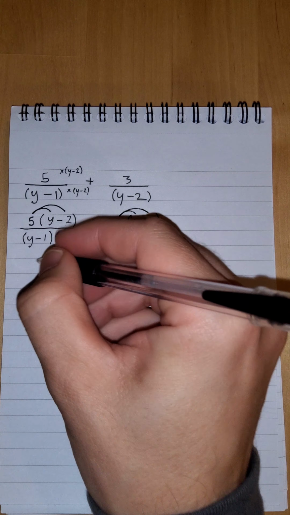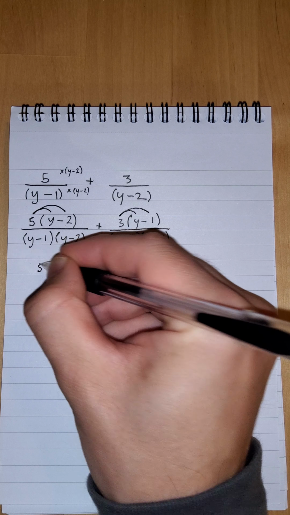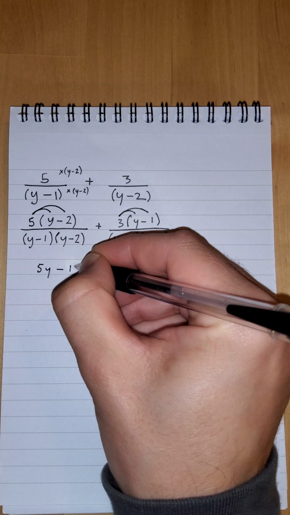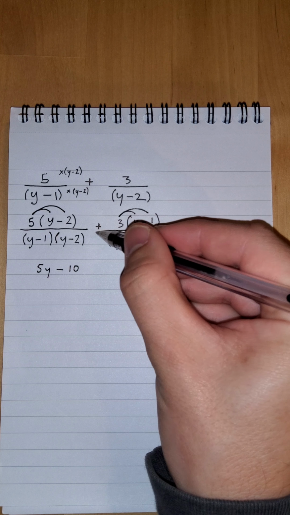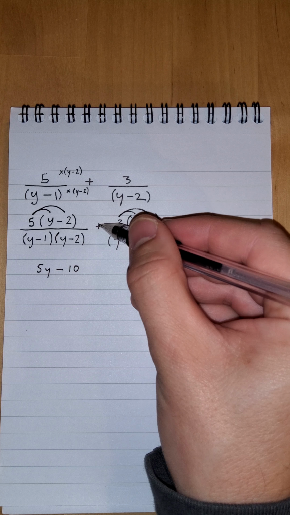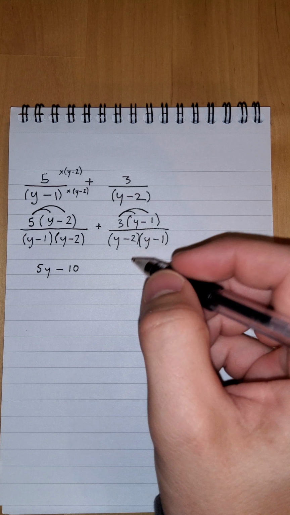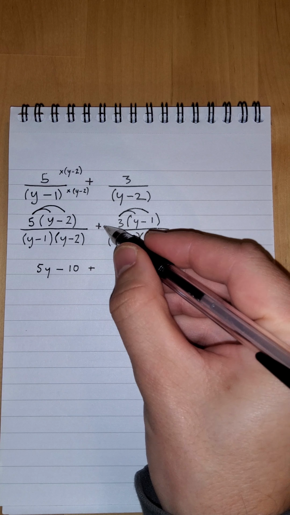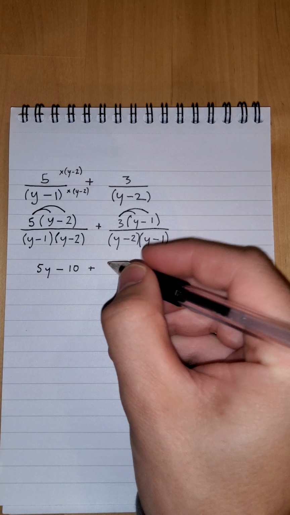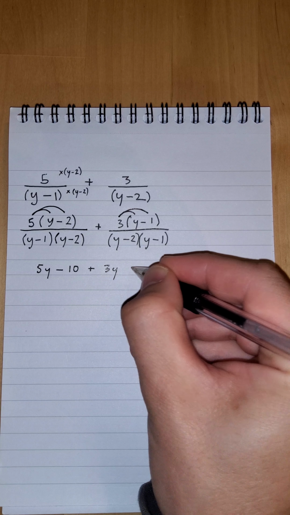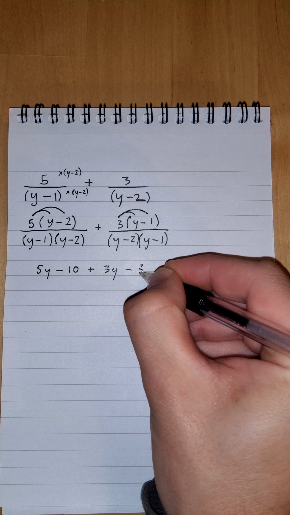So multiplying this out, we're going to have on the top 5y subtract 10. You'll need to be very careful here when there's a negative, but there isn't here.